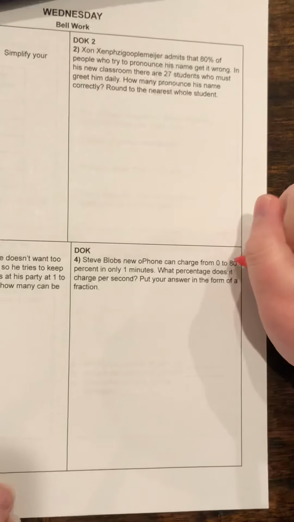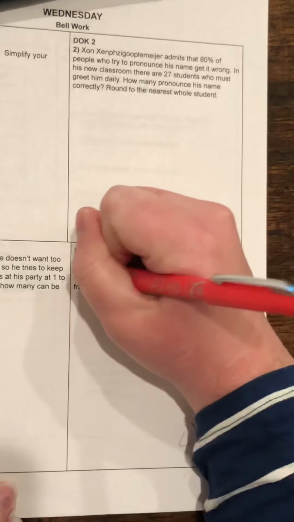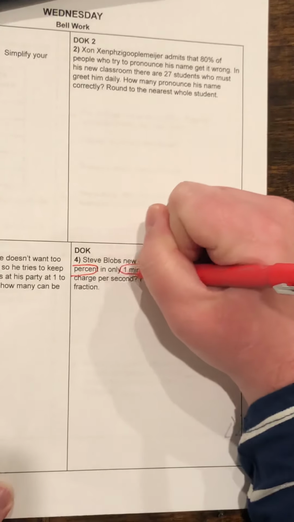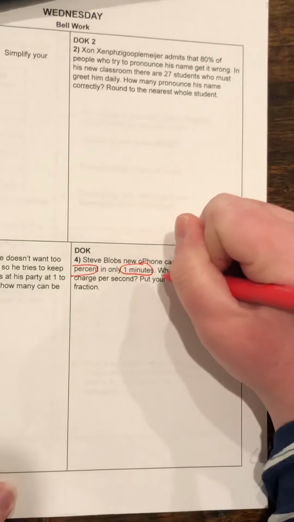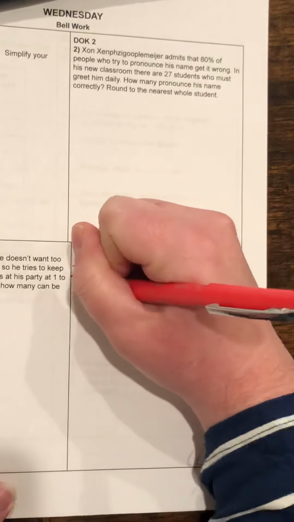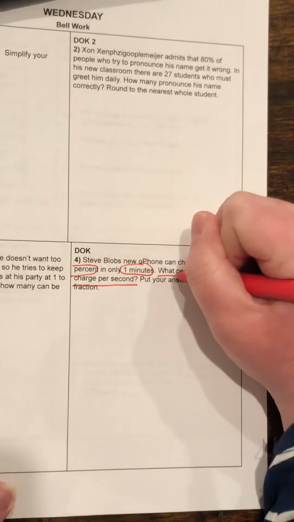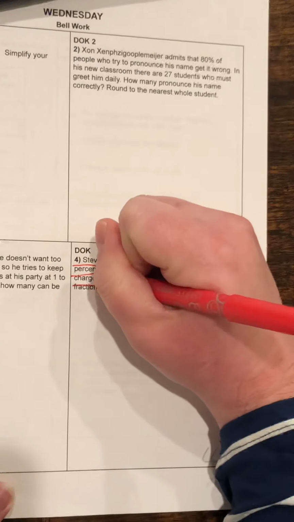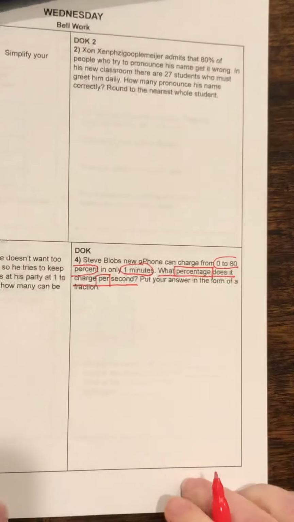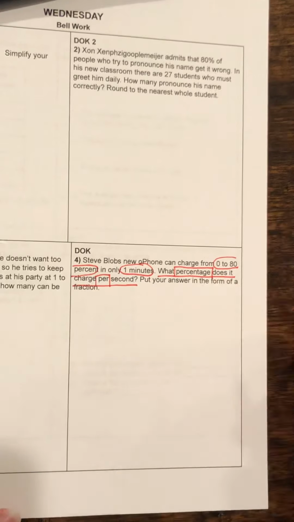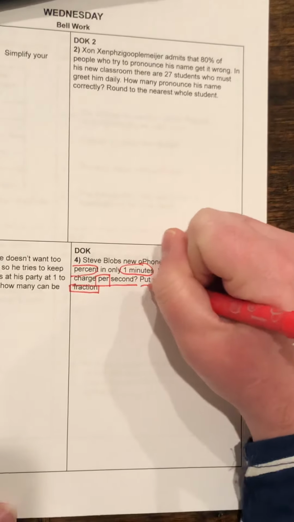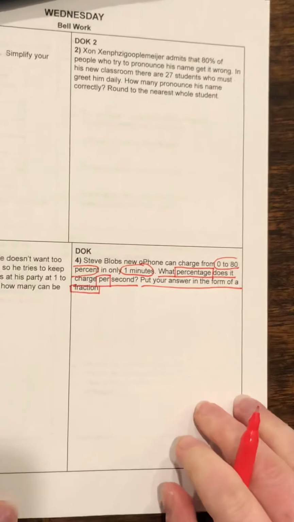So right now we know that it goes 0 to 80% in only 1 minute. Okay, and we need to find out what percentage does it charge per second. So we know that it's going to be a percentage. We know it's a ratio because it's per. Okay, and then we need to put the answer in the form of a fraction. So I'm going to go ahead and underline that and put fraction as well.